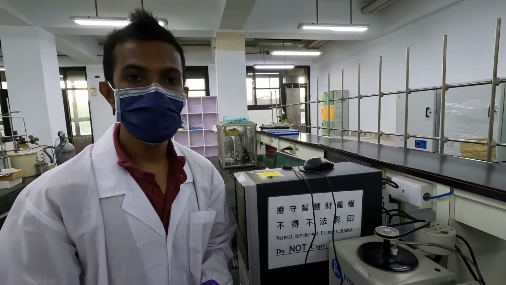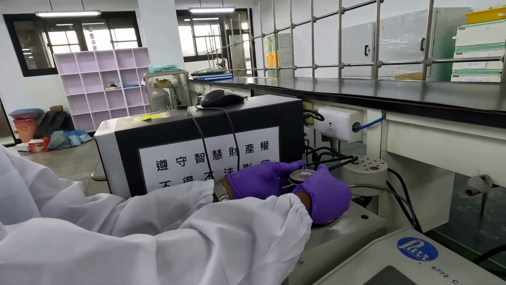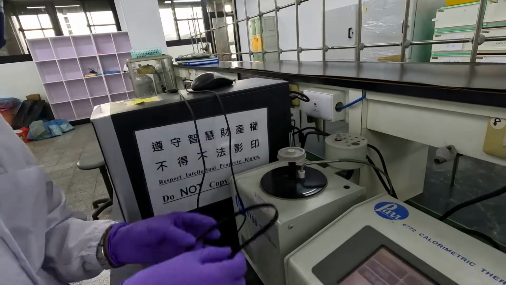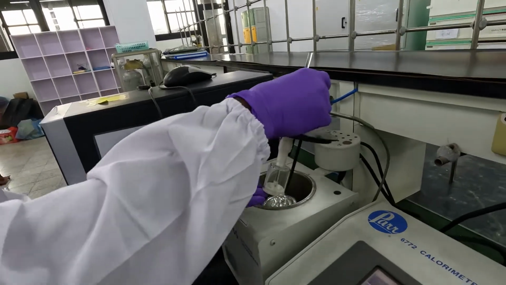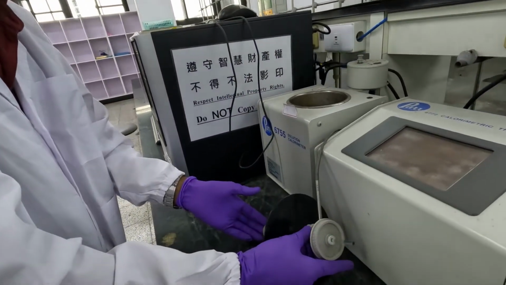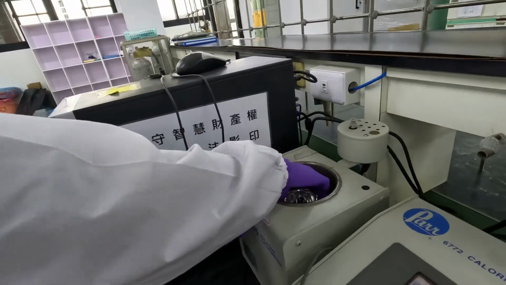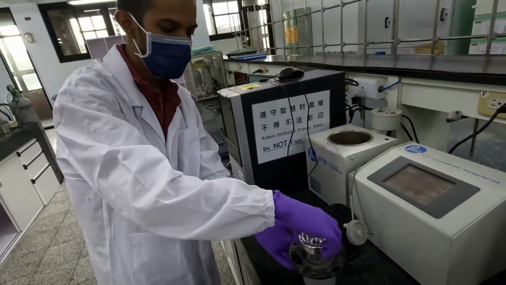Okay, now I am going to show you how to take out the sample tray and the Dewar bottle. Before that, first you have to remove the driving belt. This is the sample tray, and this is the Dewar bottle.